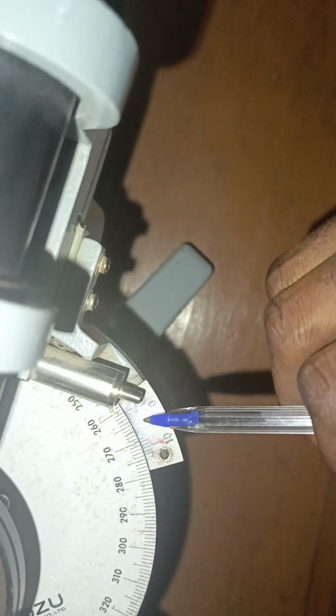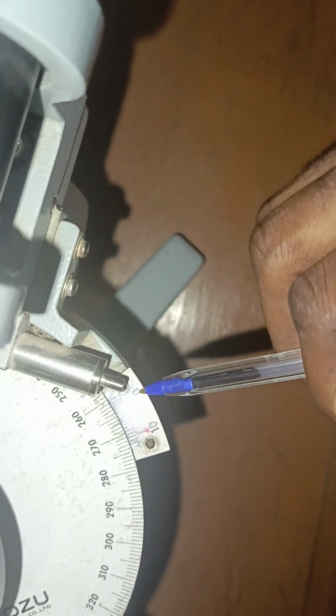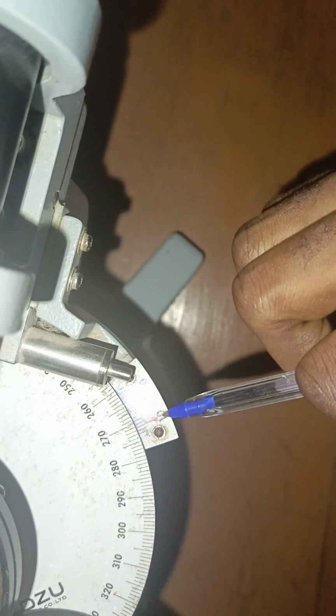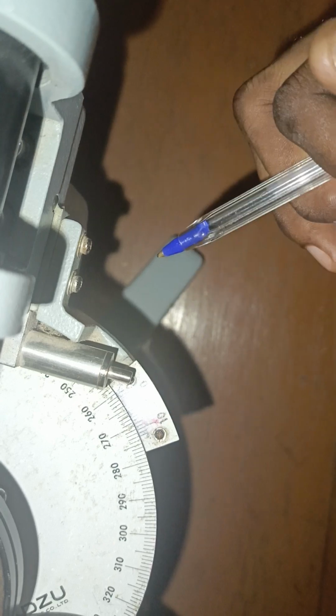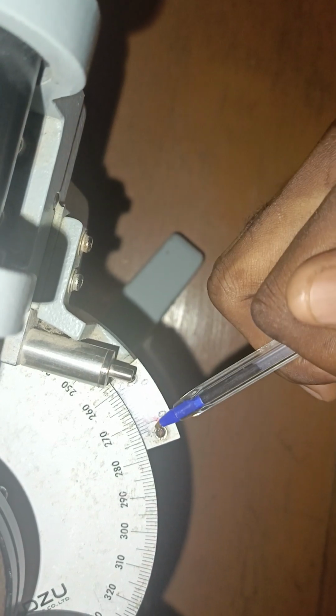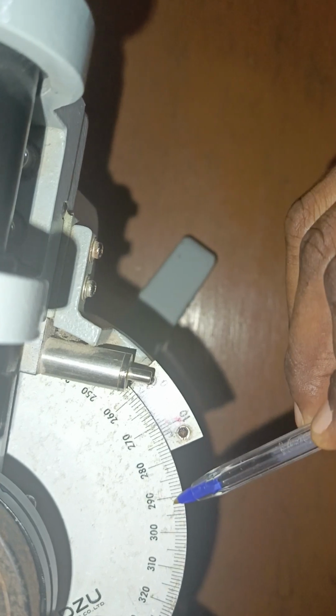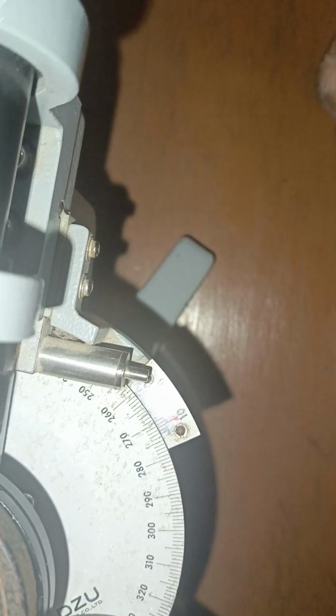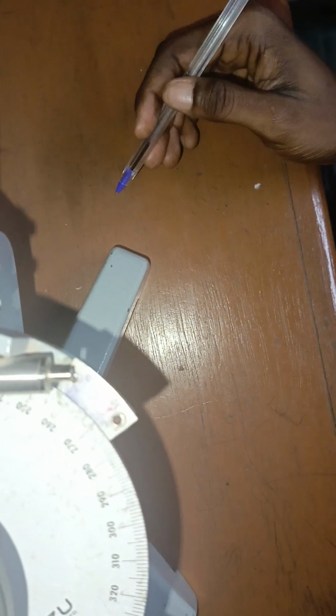So this is actually supposed to be 0 to 1, okay. So the expansion of the least count of the main scale will give us the vernier scale. So that's how we get the vernier scale.